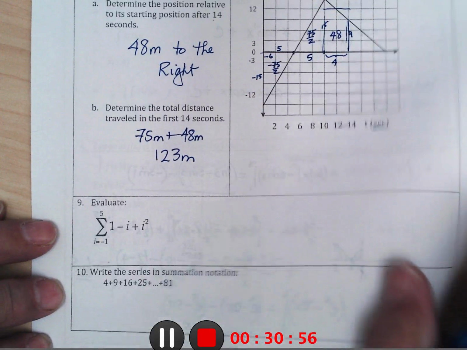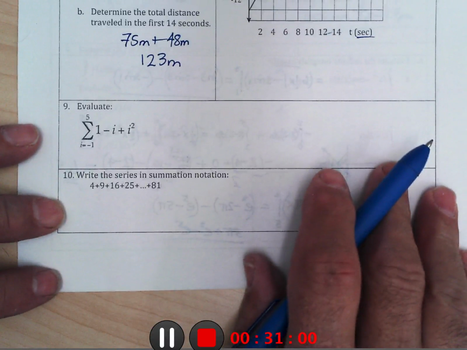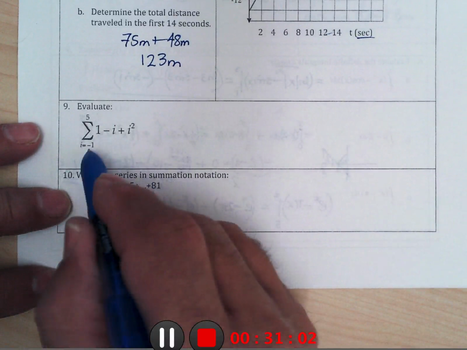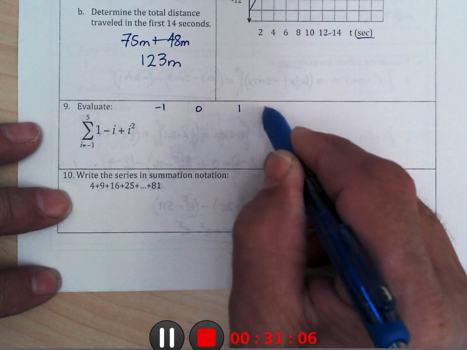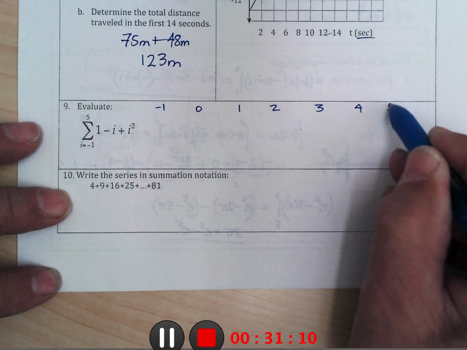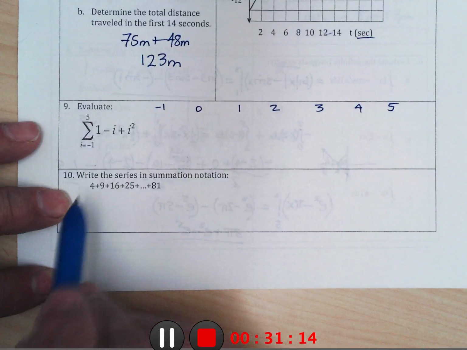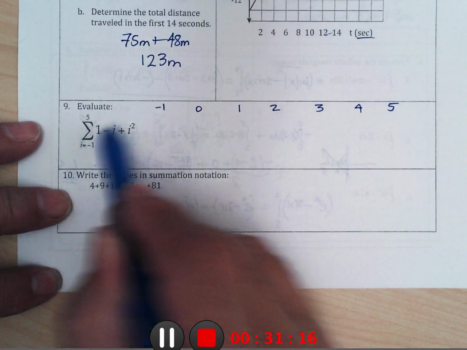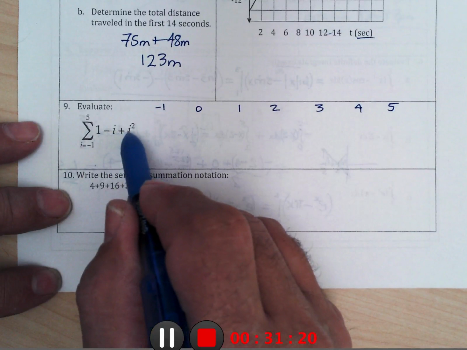Okay, this one was a challenge only because of the negative signs. So we have to put in -1, 0, 1, 2, 3, 4, and 5. That's going up by integers from -1 to 5. If I put in -1, I get 1 plus 1 plus 1.